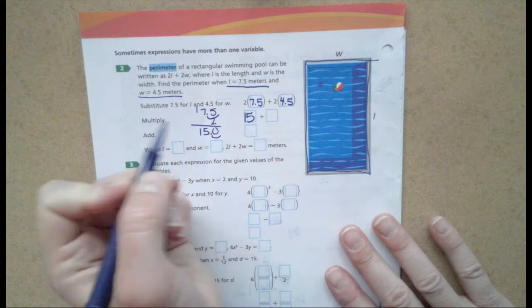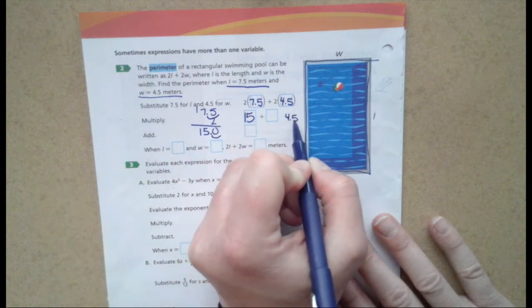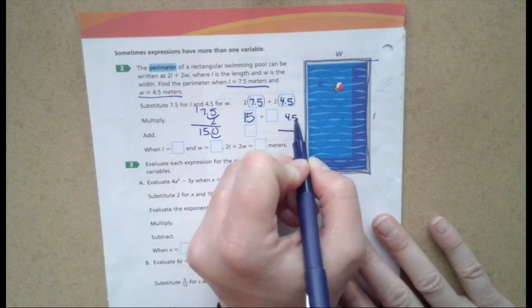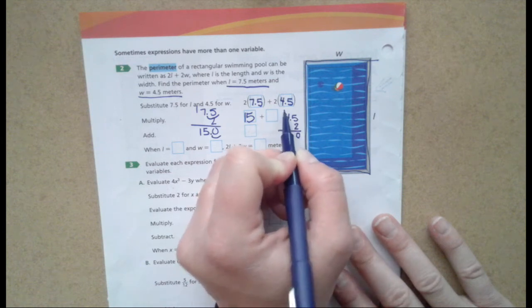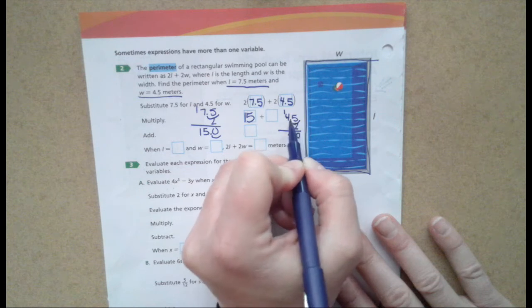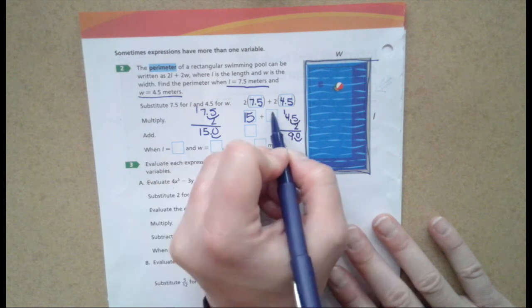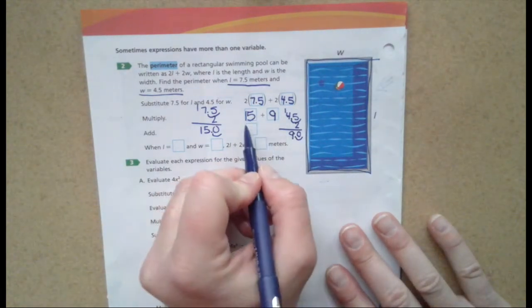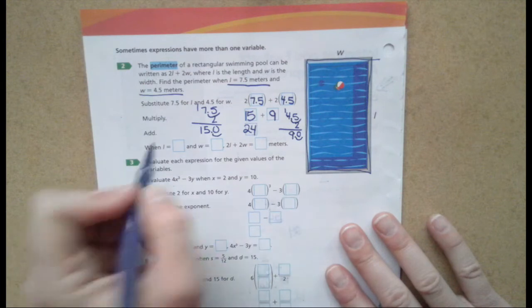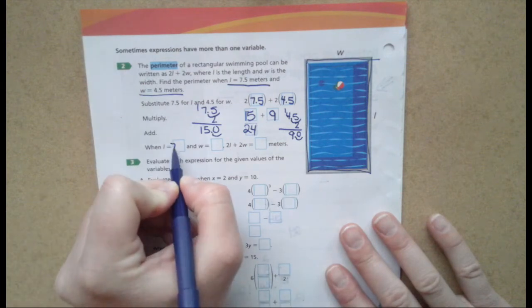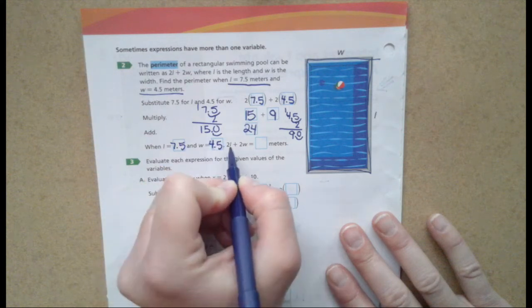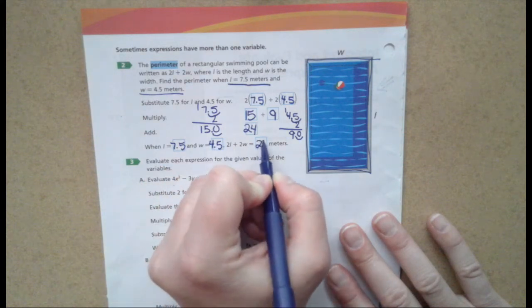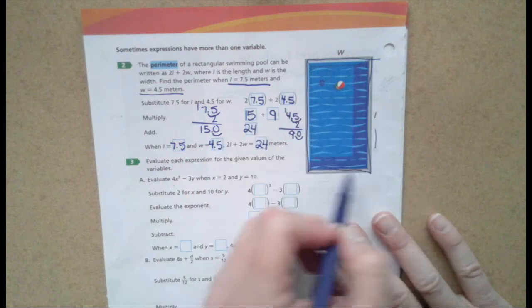Then 4.5 times 2: 2 times 5 is 10, carry the 1. 2 times 4 is 8, plus 1 gives us 9. There's only one decimal place, so we get 9. Then we add 15 plus 9, which gives us 24. So when L equals 7.5 and W equals 4.5, 2L plus 2W equals 24 meters. So that means the pool is 24 meters around.